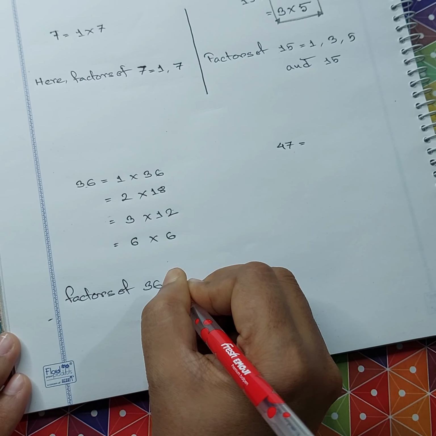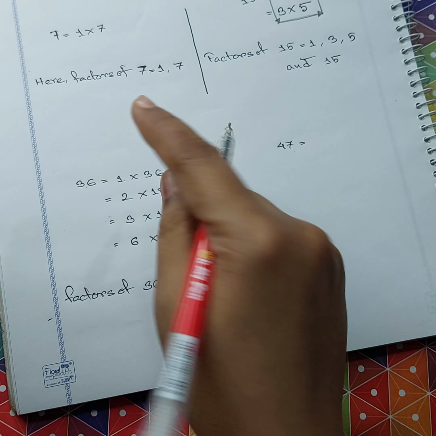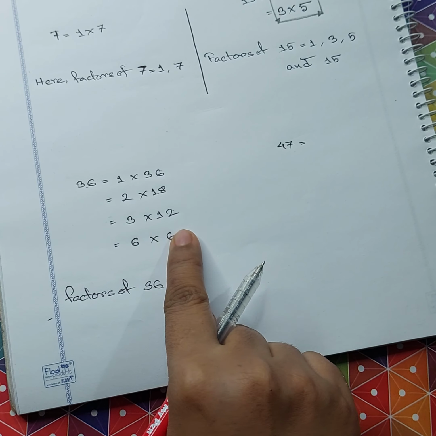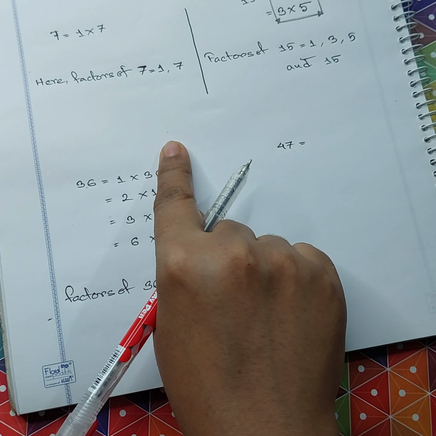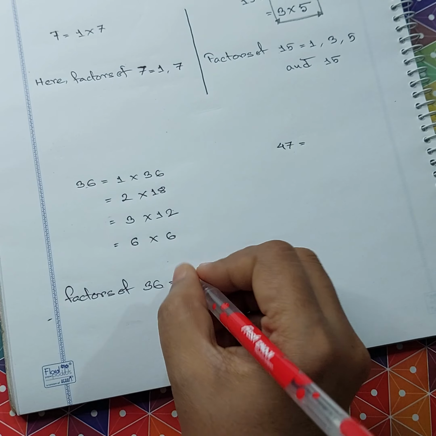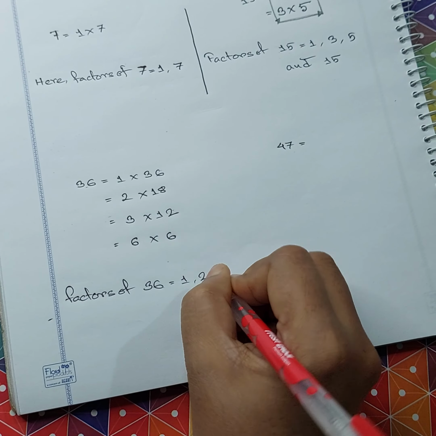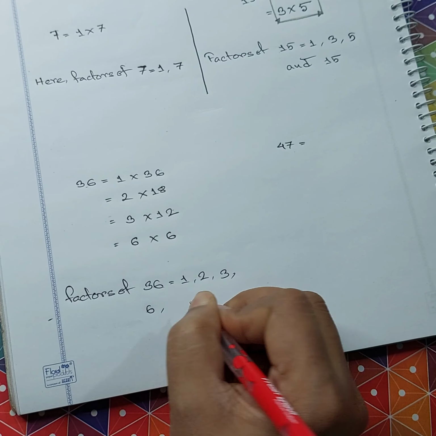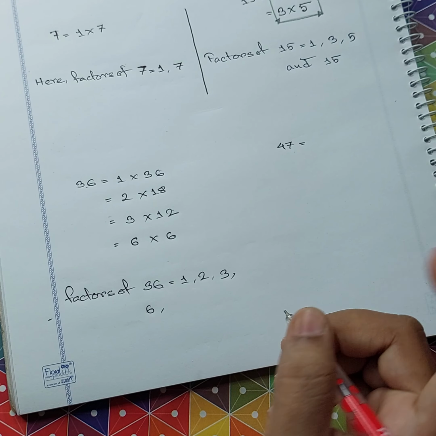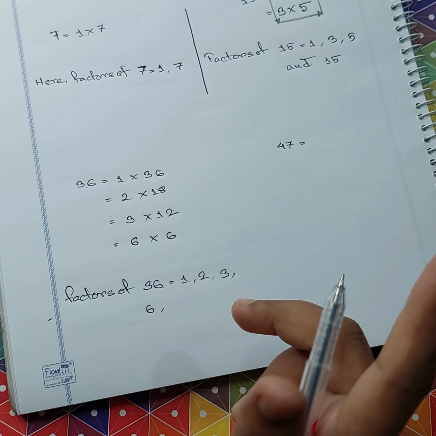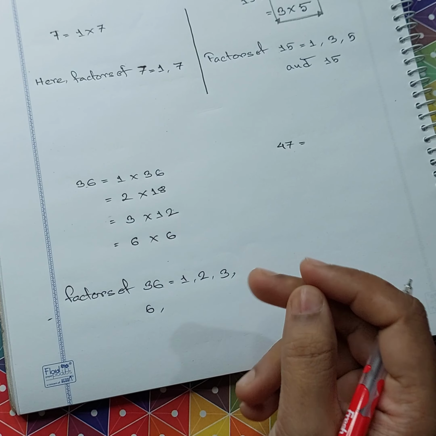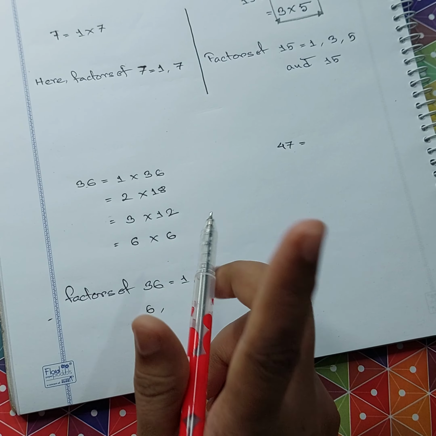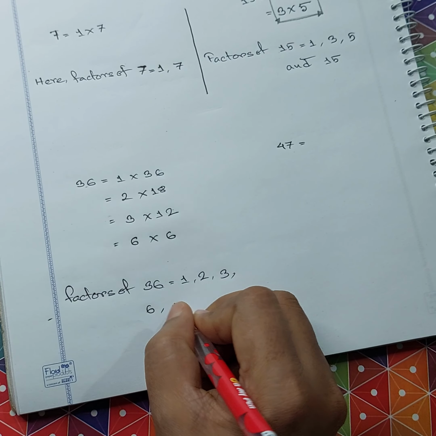Factors of 36 equal to, again, we are going to use the U pattern. Starting from here, then right side, then up. Okay? So 1, 2, 3, and 6. And again 6. No, we are not going to write down 6 two times. Factors are considered only one time. 6 into 6. We are going to take only one 6 from here, okay?